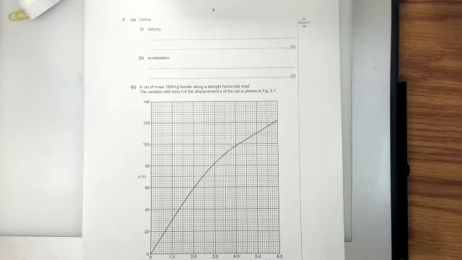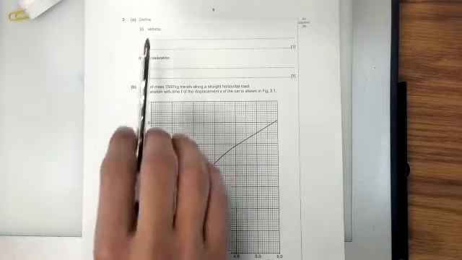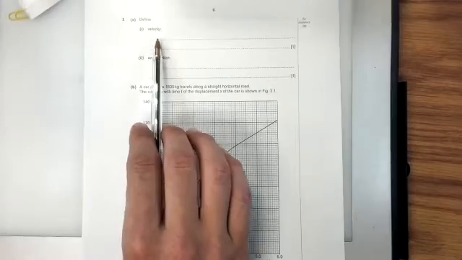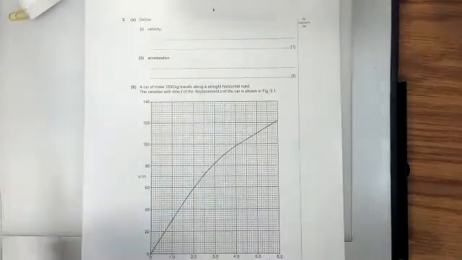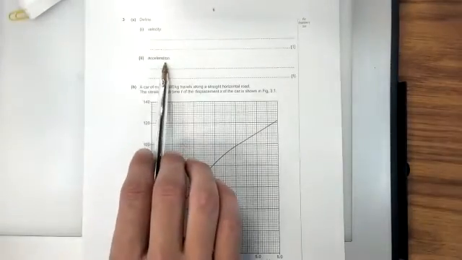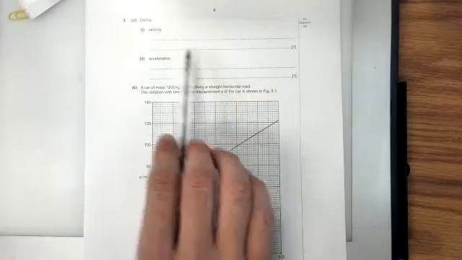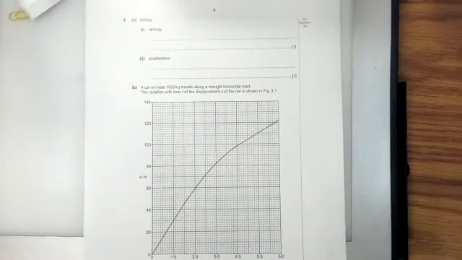All right, so this paper 2 question came from October, November 2013, paper 23, question number 3: define velocity. You should have written down the rate of change of displacement. Define acceleration: the rate of change of velocity. Very straightforward. If you've got those definitions in mind, 2 marks there.